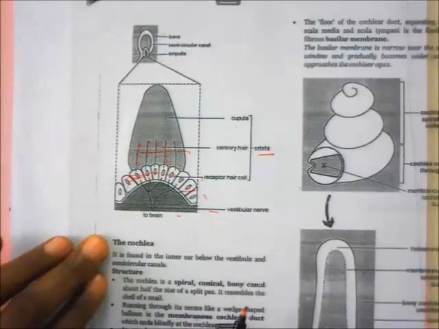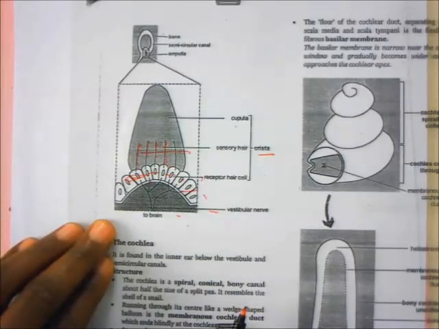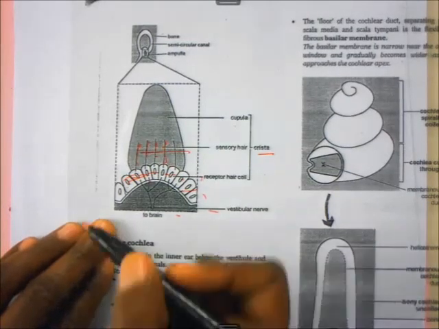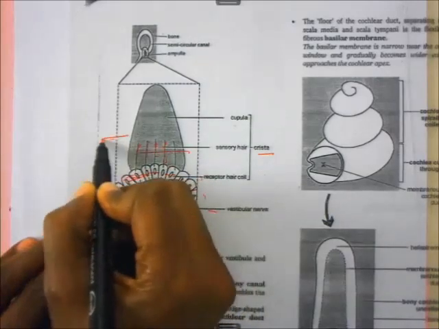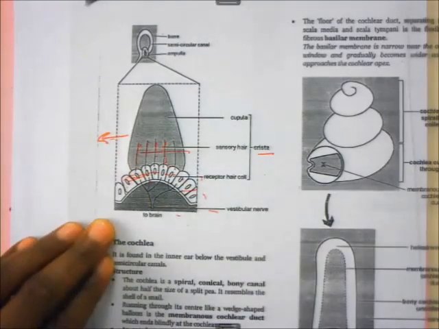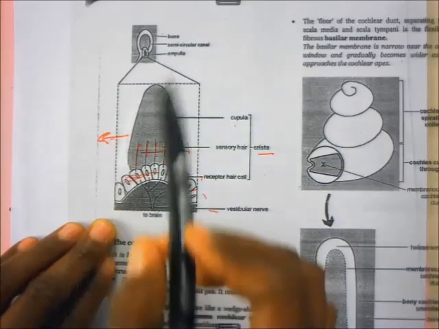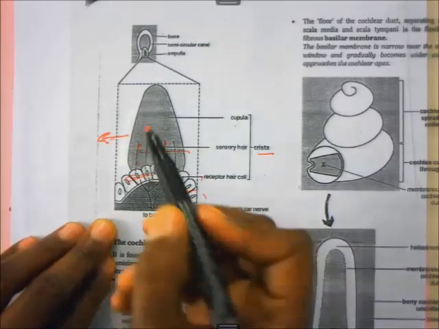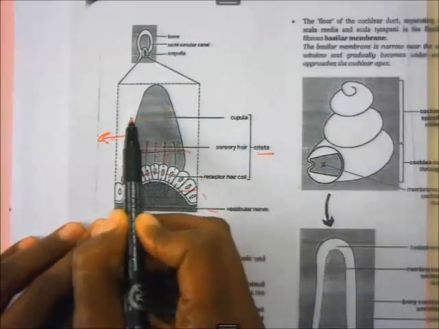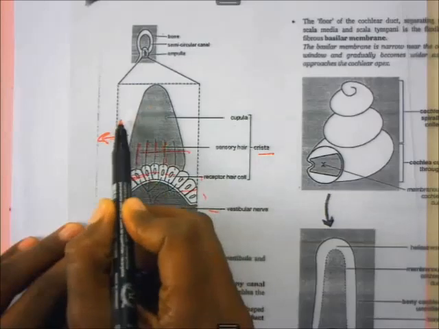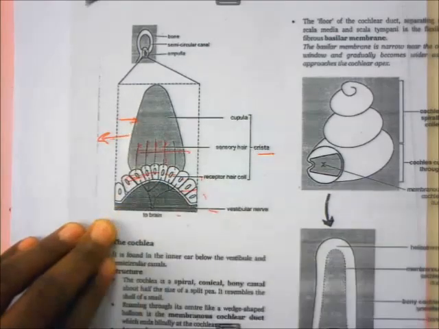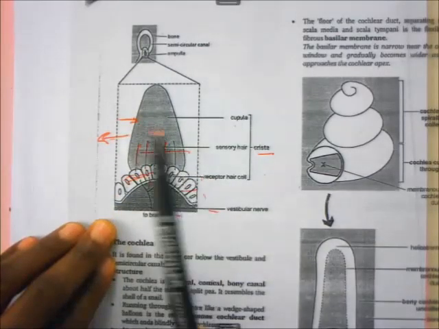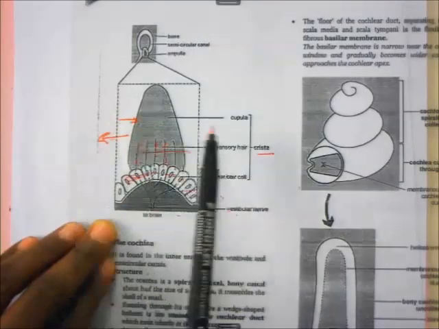Let me say that a person wants to move his head to where? To the left. What is going to happen there is that the endolymph inside the three semicircular canals will move in the opposite direction. That is, the endolymph will move to the right.